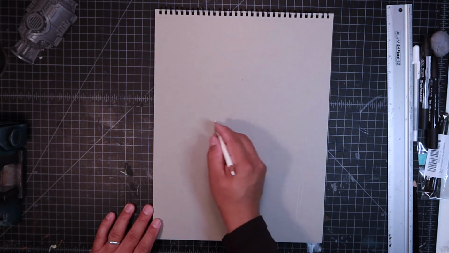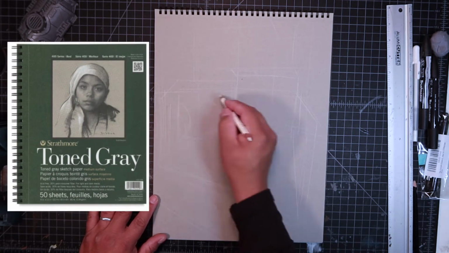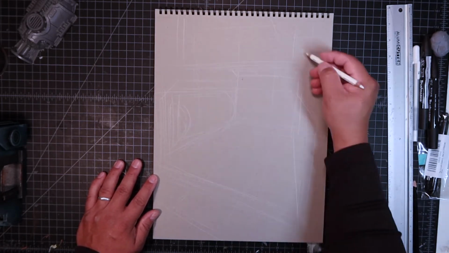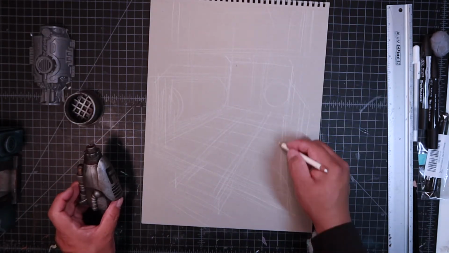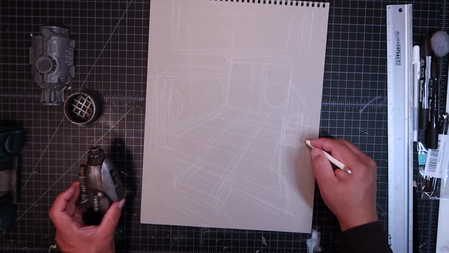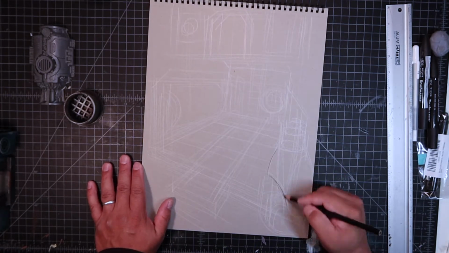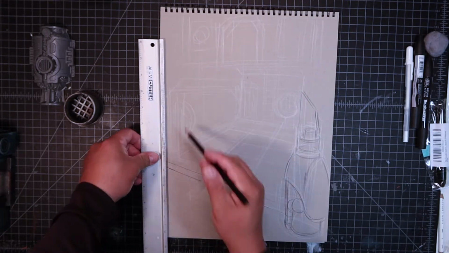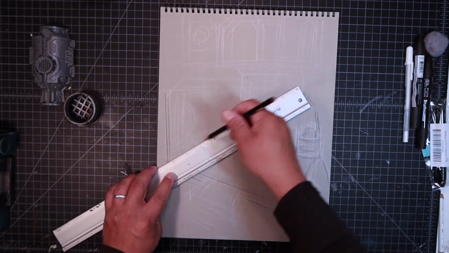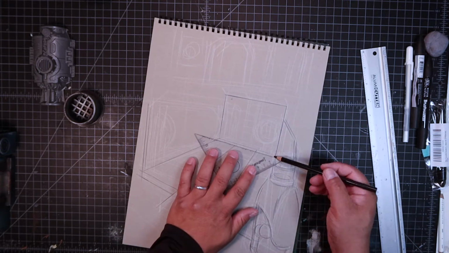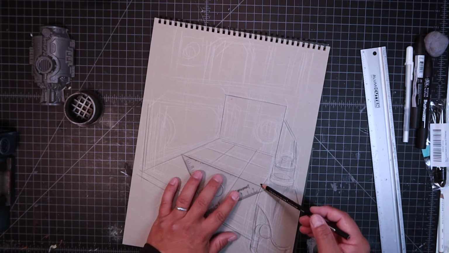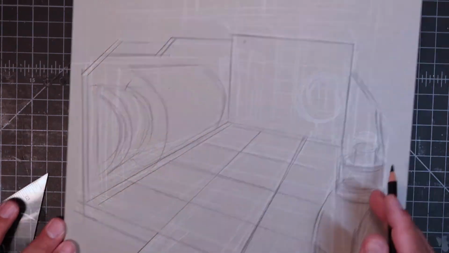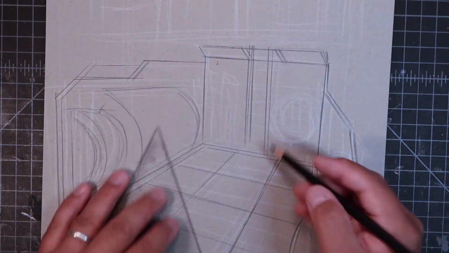So I bought a pad of toned gray paper and I began sketching out the concept using a white pencil. While designing the room, I will reference the model parts that I had picked out to incorporate them into the design. It was quite the challenge to work in traditional mediums where you don't have an undo button, so one of the most important things was to make sure that I stayed in good perspective.